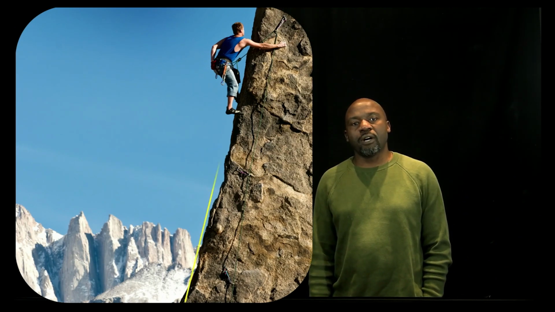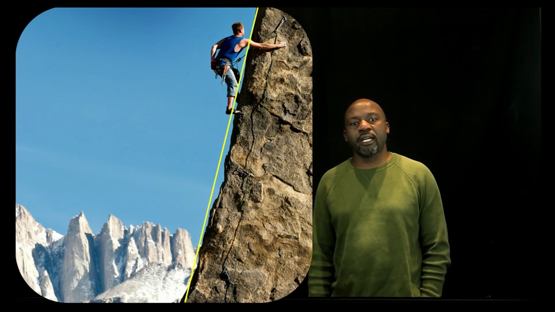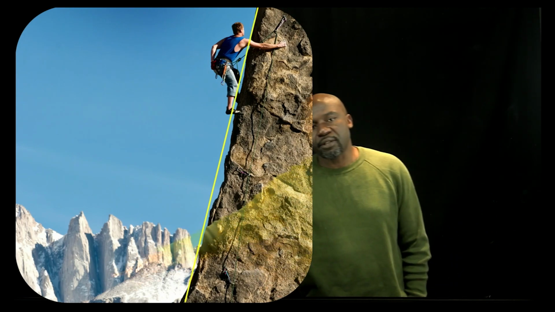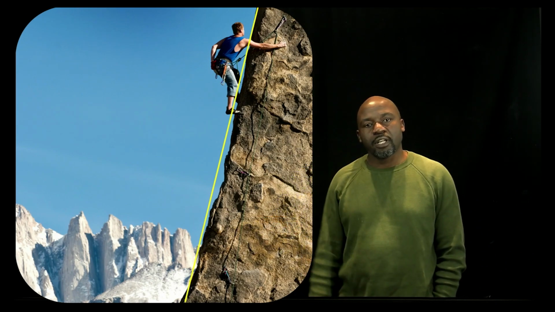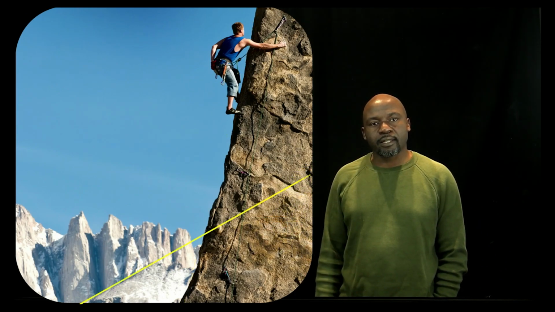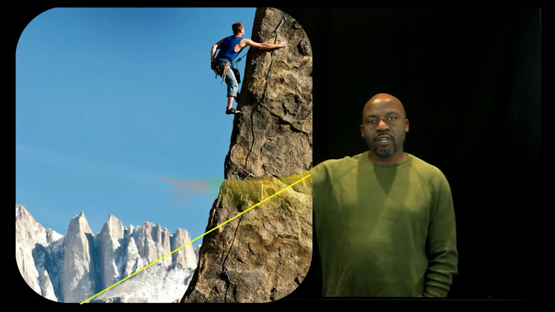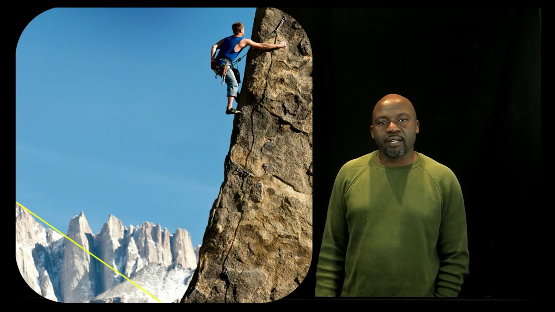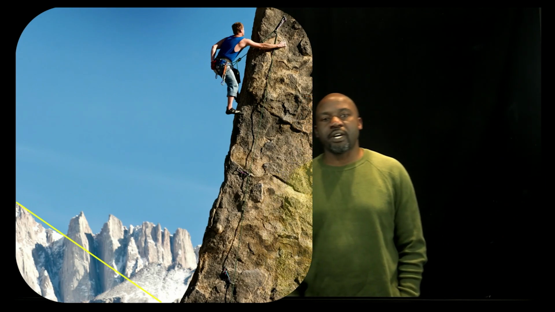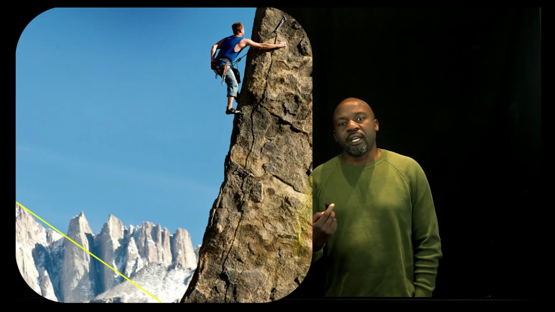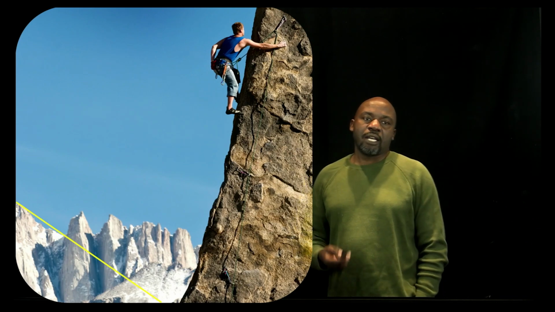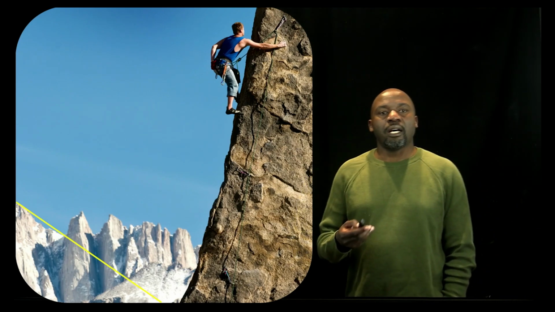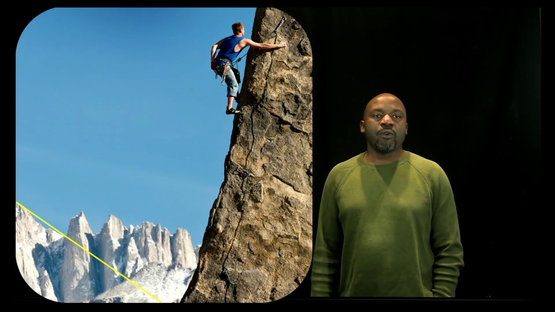The steepness of one part of the rock might be different from the steepness of another section, like that one is slightly less steep, and we even have another one there. So when we look at the steepness of the face of a rock or of a hill, the idea of steepness brings to mind what we mean by gradient in the mathematical context.